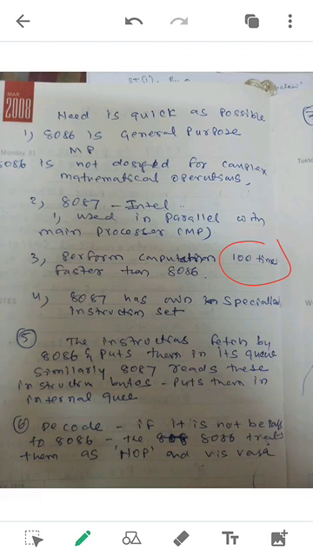After fetching, the instruction has to be decoded. While decoding, if the instruction belongs to the 8086, then that instruction is considered by the 8087 as a NOP, meaning it will not perform any operation on that instruction, because it belongs to the 8086, and vice versa.